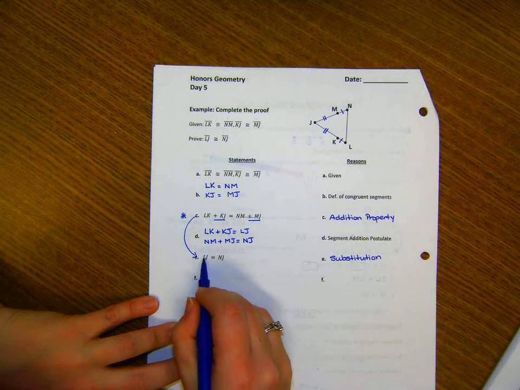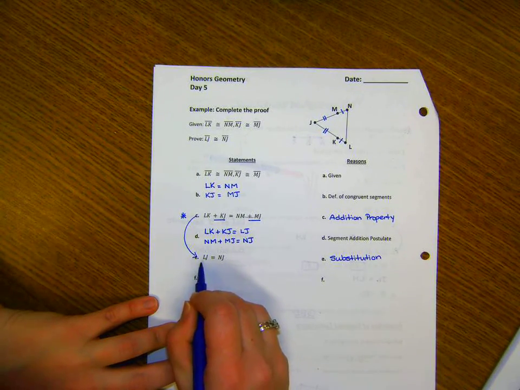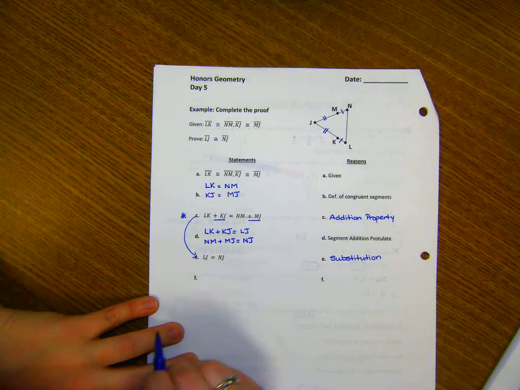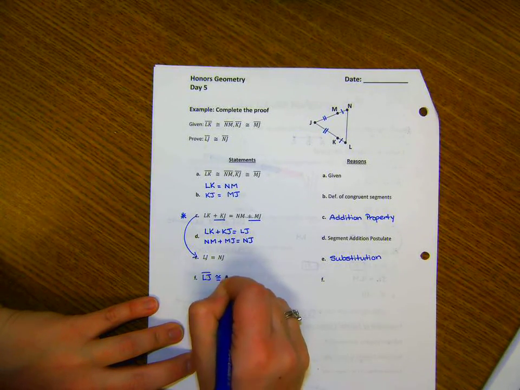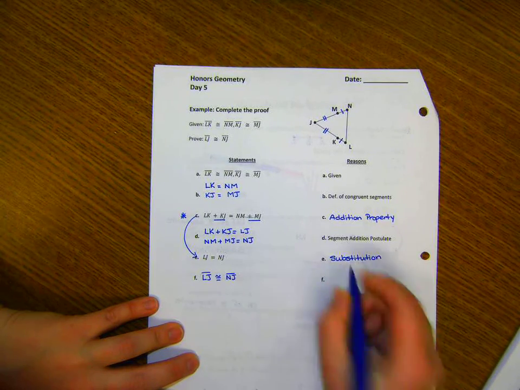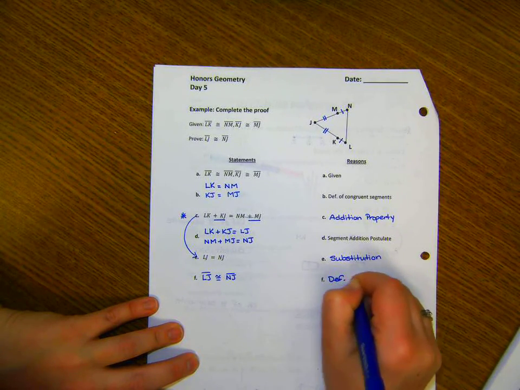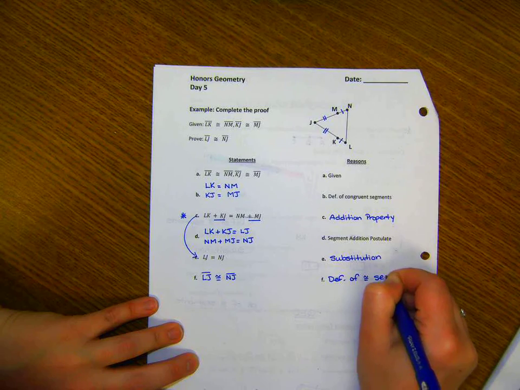And then now that I've shown the lengths or the distances between LJ and NJ are equal, that allows me to say that the segments formed between them are congruent segments. And that will be definition of congruence to finish the proof.